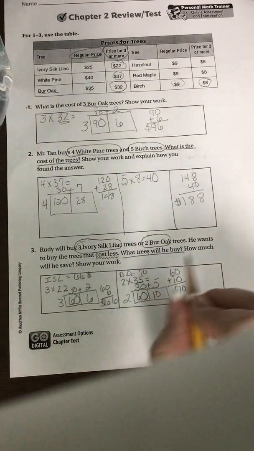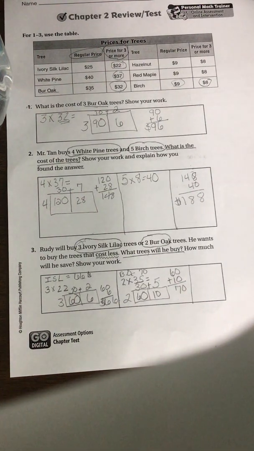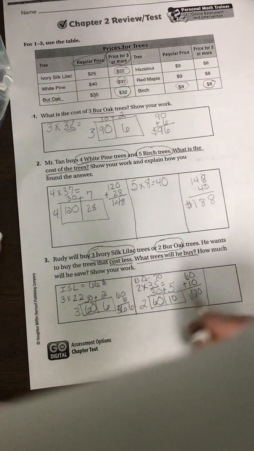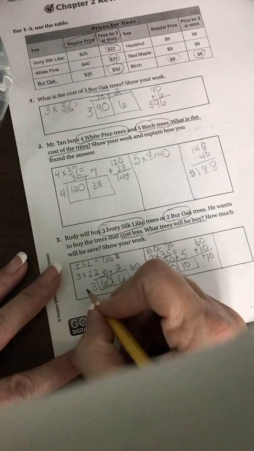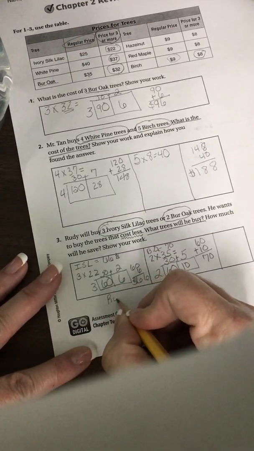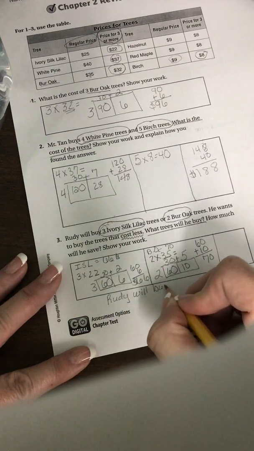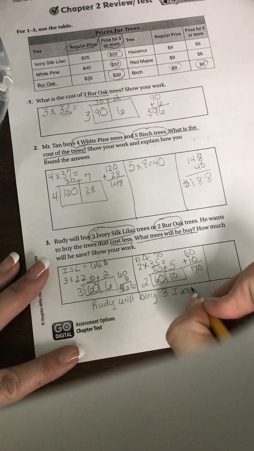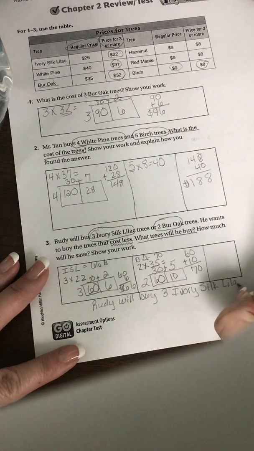So if he wants to buy the cheapest, I'm just double checking. Which one is the cheapest? The 3 ivory silk lilacs. So Rudy will buy, please write what I write, three ivory silk lilac trees.